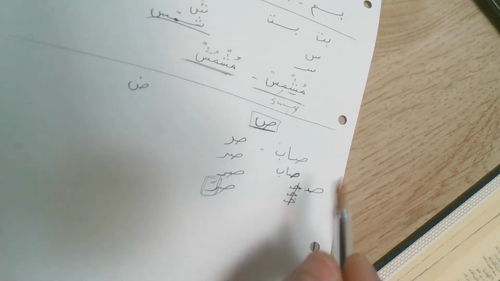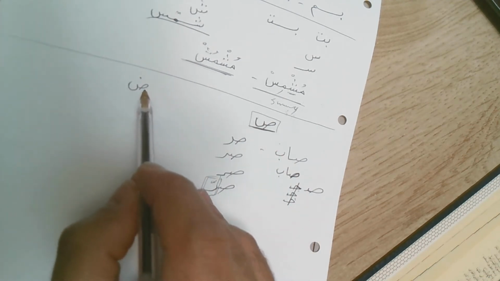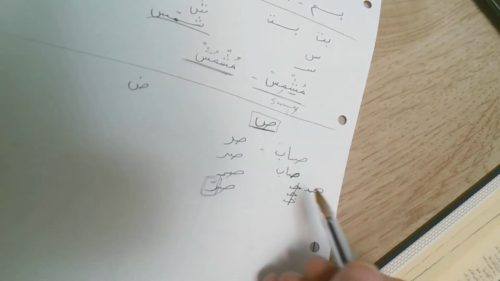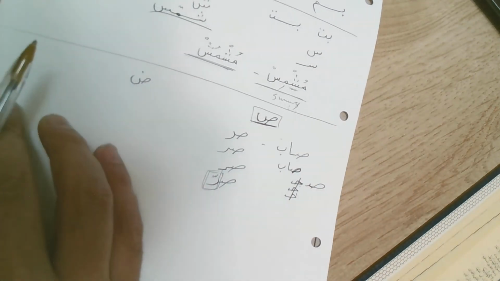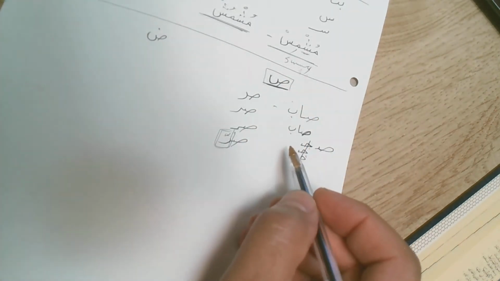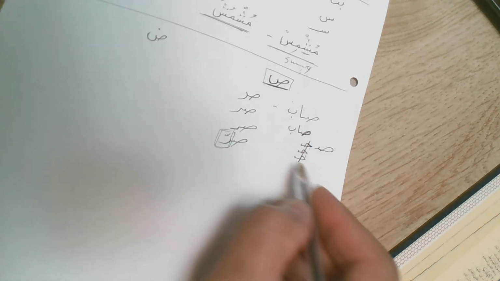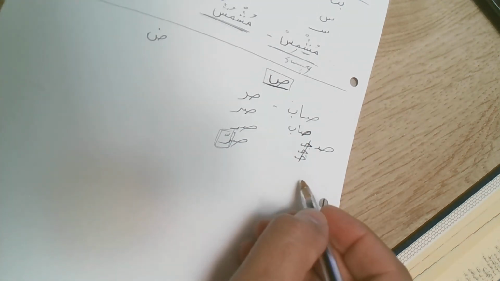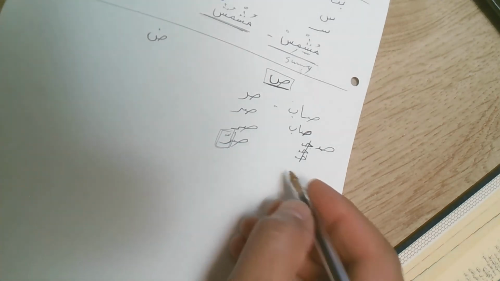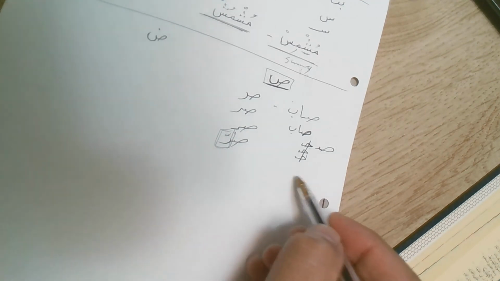Now, do Sad and Dhad take connection before? The answer is yes. So we have a really important word in Al-Fatiha. Sirat, صراط الذين أنعمت عليهم, is not with Sheen.